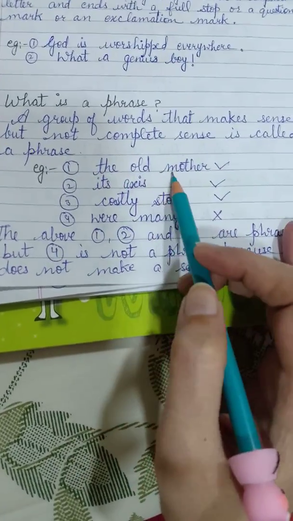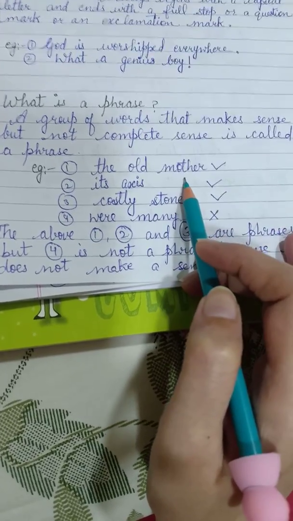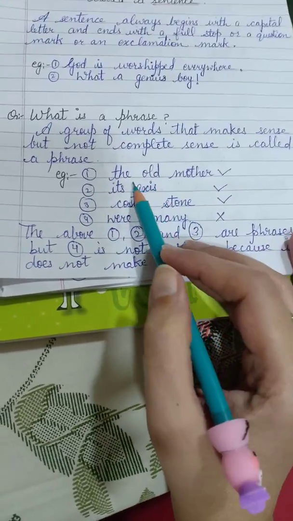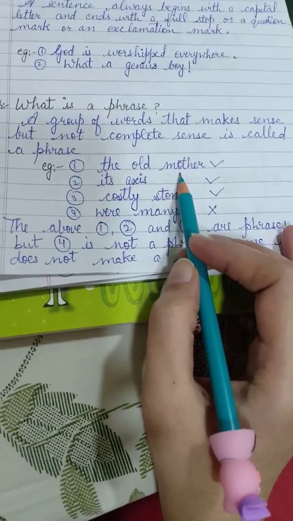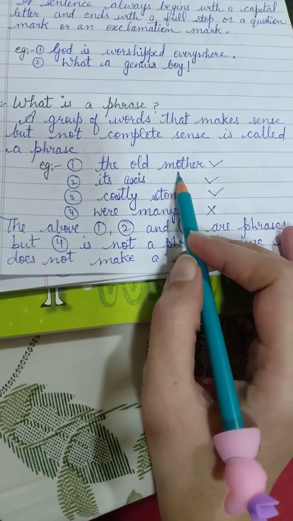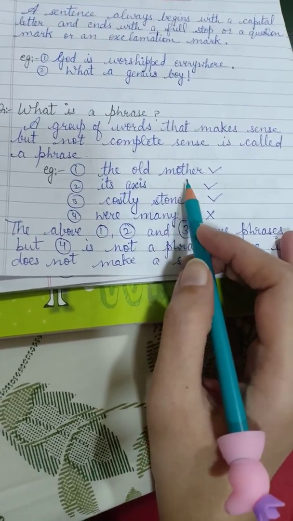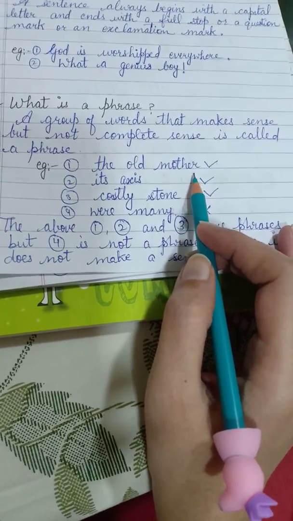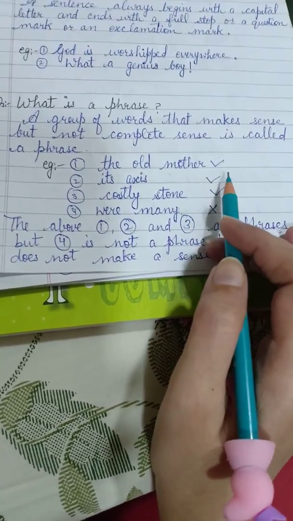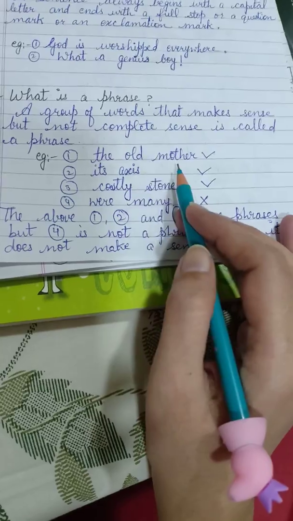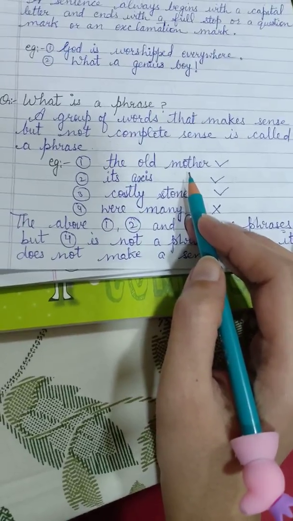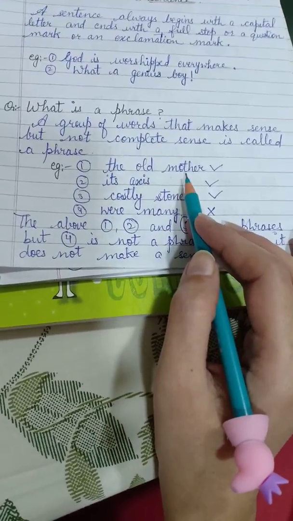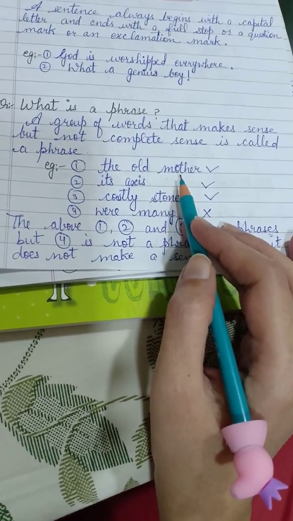For example, the old mother. The old mother makes a simple sense that the mother is old, but it is not making a complete sense. What we are saying about the old mother, or what is told about the old mother, that complete sense is not mentioned.